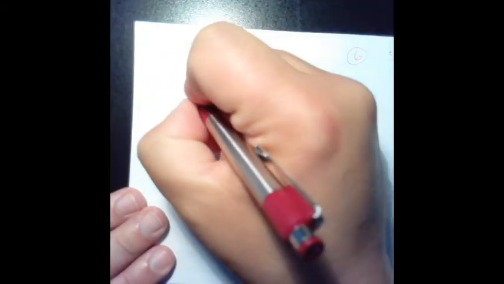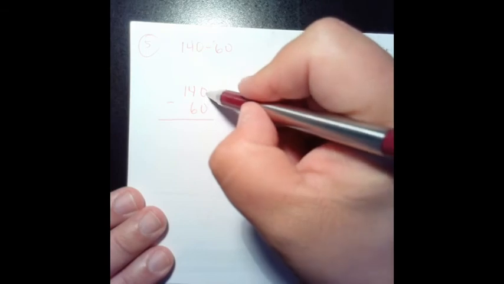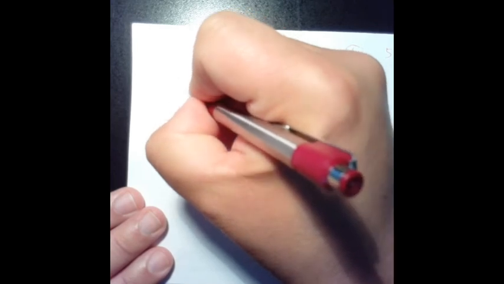I like to sometimes stack my numbers when I subtract, because if I need to trade, that helps me do that. So we can go traditional subtraction here, where we go 0 take away 0, that would be 0. 4 take away 6, we can't do that, so we do need a trade. We're going to cross this out.